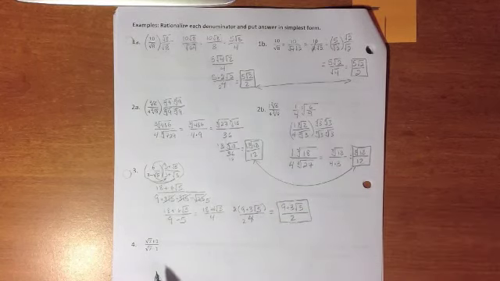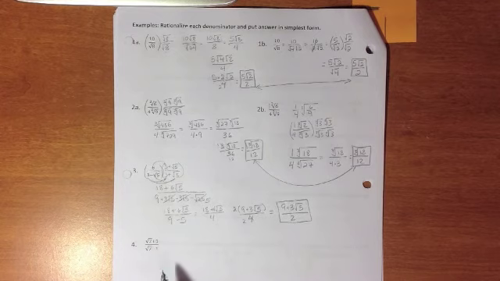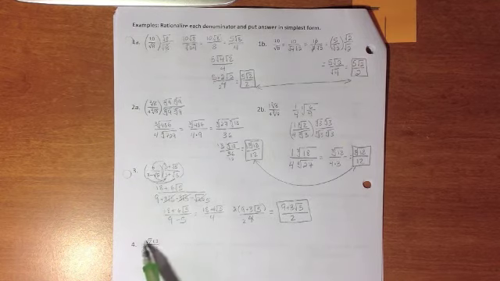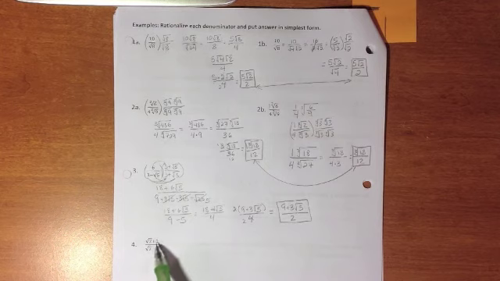This bottom one down here, I'm actually not going to go through. I would like you to try it on your own so that you get a little bit of individual practice here. We will go over it first thing when you come into class tomorrow. So go ahead, you're going to multiply by the conjugate, see if you can work out the whole thing on your own. The top is a little trickier, but I think you can do it.